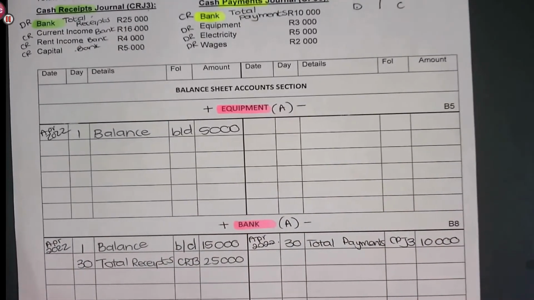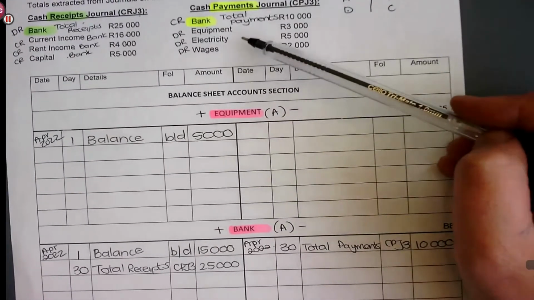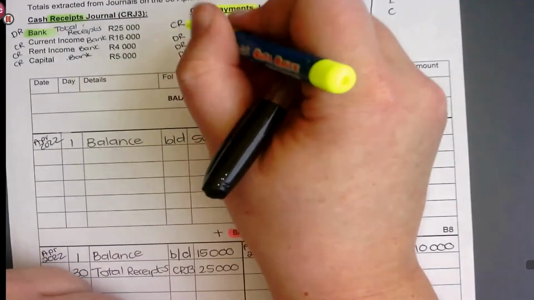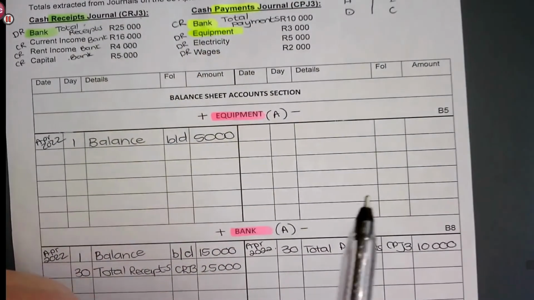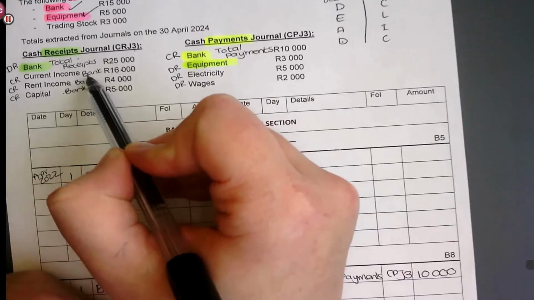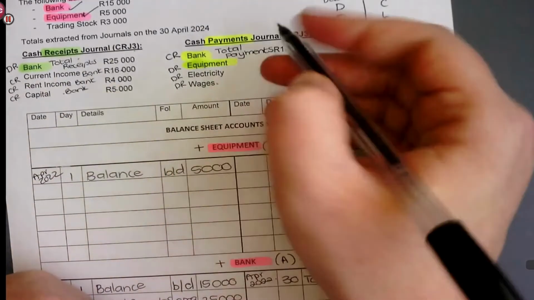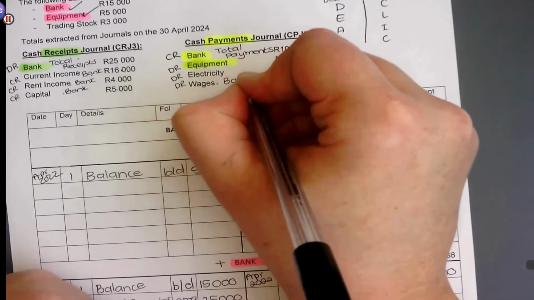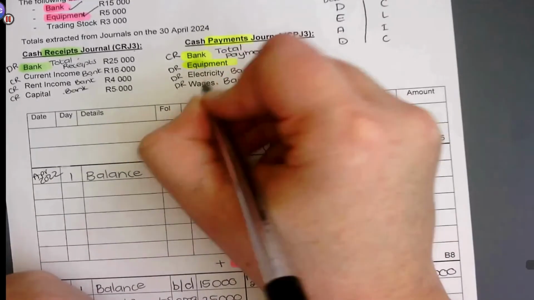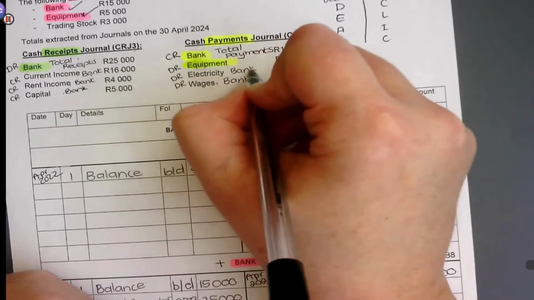All right. The next thing that we are looking at is equipment. So there is a section for equipment. Now, just like these, we call all of these accounts bank, and this bank we call total receipts. All of these accounts we're going to call bank because they all affect your bank. When you pay for wages, it affects your bank account. If you pay for electricity, it affects your bank.